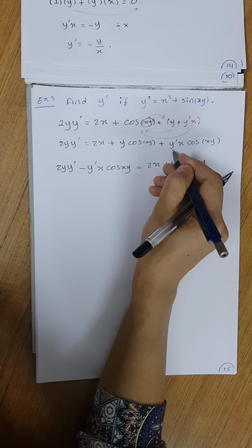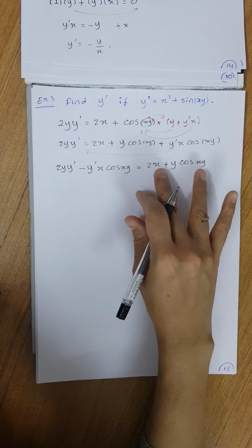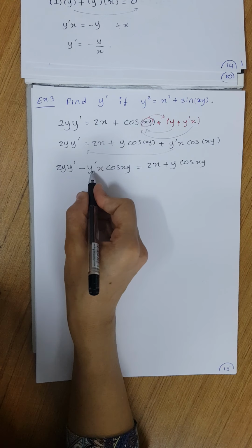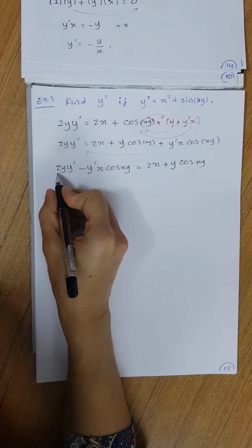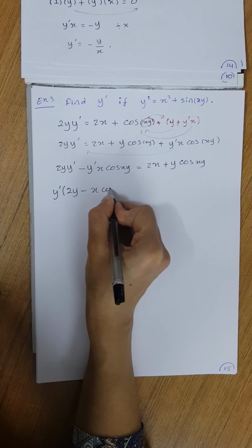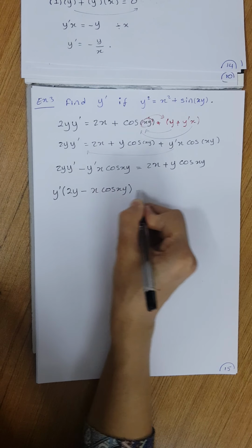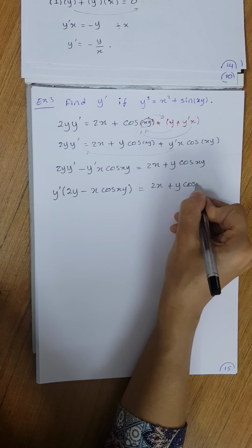What did I do? I just simply put this one to the other side, nothing else. I left this one here alone. I need y prime to be alone, so I'm taking y prime as a common factor. Here 2y remains, minus x cosine of xy remains, and that part is the same as it is.